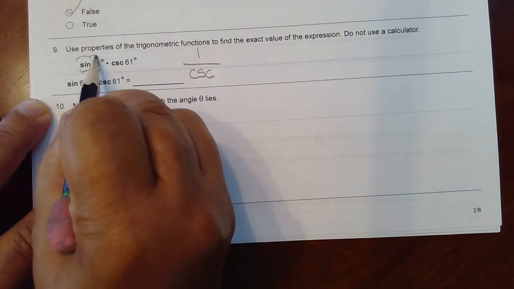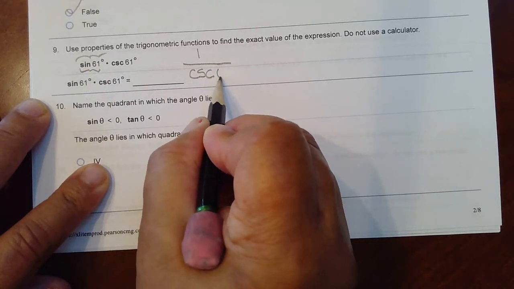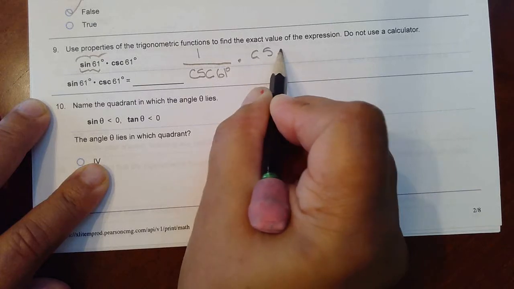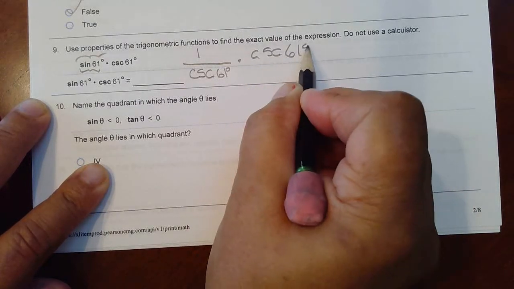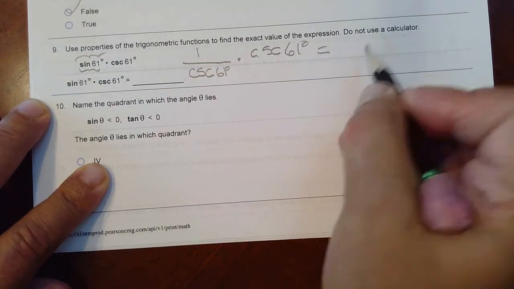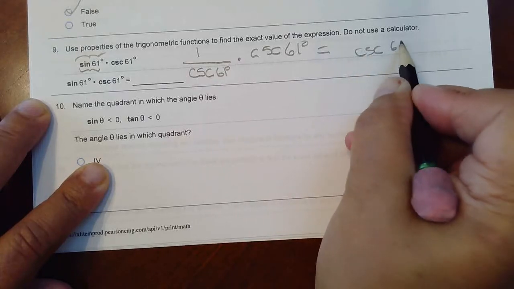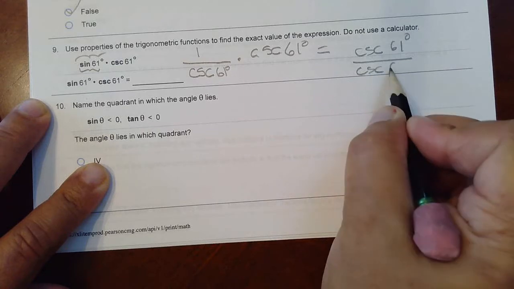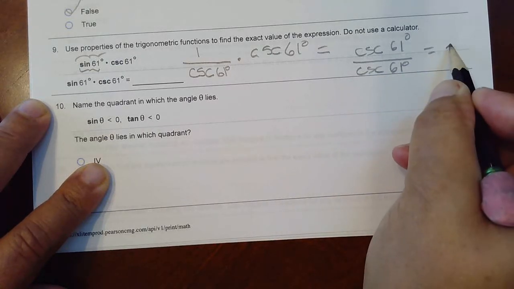So I'm just rewriting this in a different way, and then just putting whatever the angle is that they used here. That's being multiplied by cosecant of 61. So you actually have in this problem cosecant of 61 at the top over cosecant of 61. So your answer turns out to be 1.